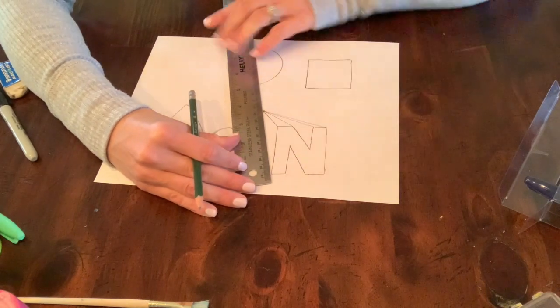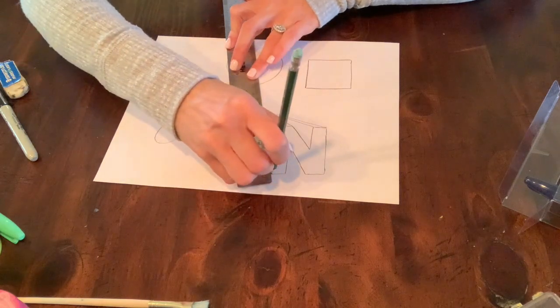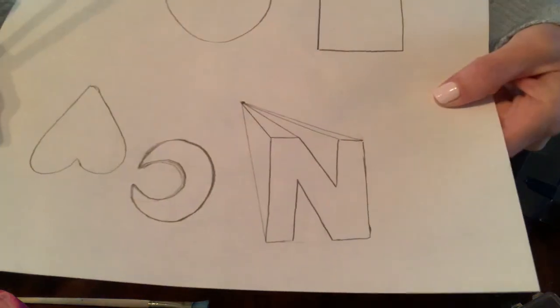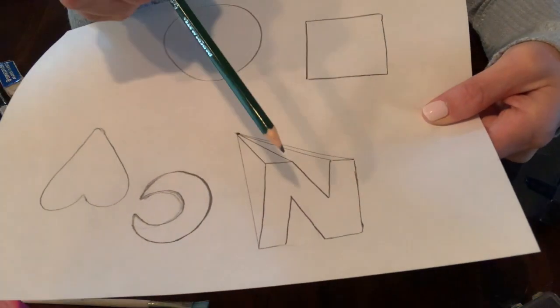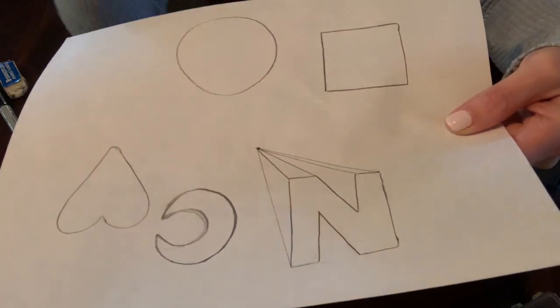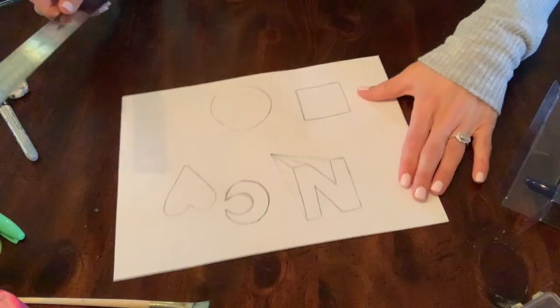This one up here, I don't have to draw through the N, so I'm going to line it up with the vanishing point and draw that line. So if you look closely, you can see that it looks like my N is vanishing back into space. It's getting smaller and smaller. It looks like I've created that illusion of distance, okay?